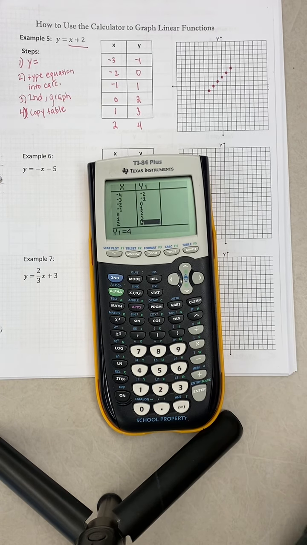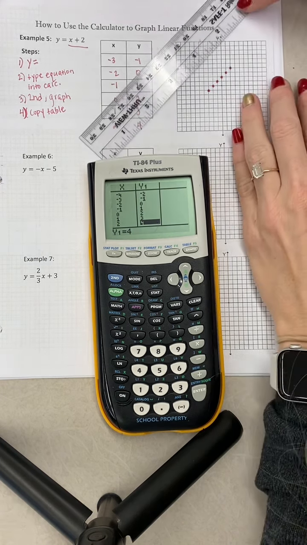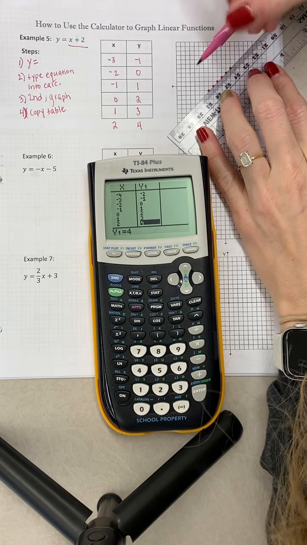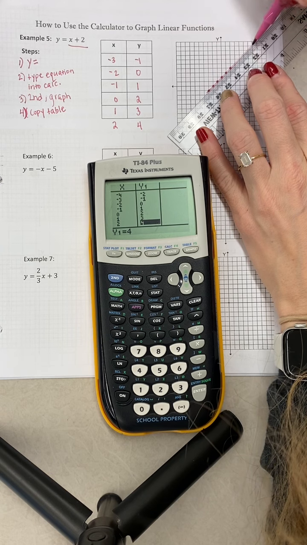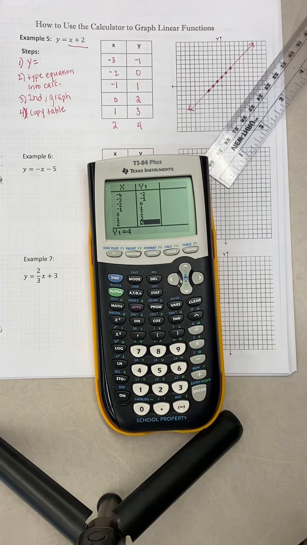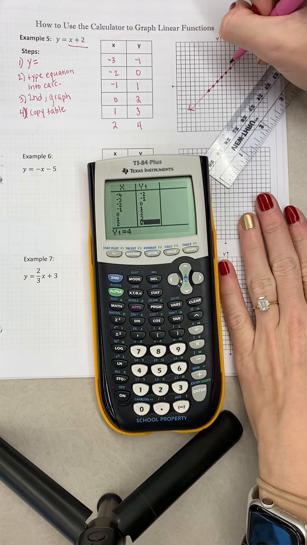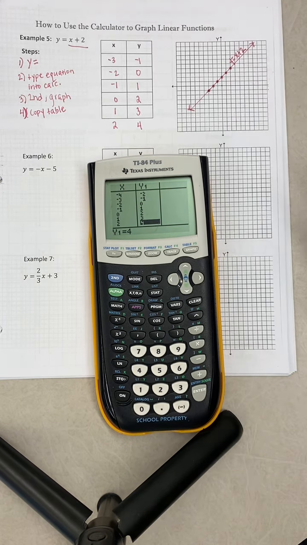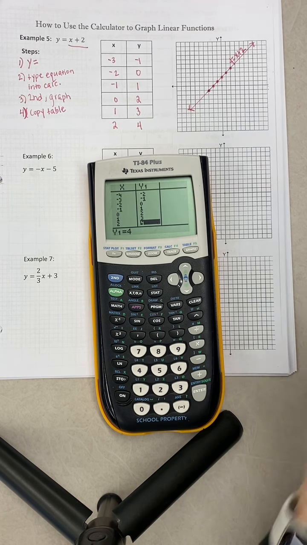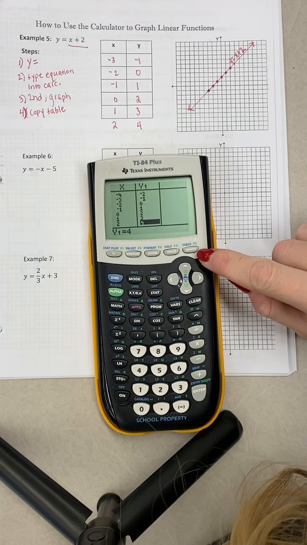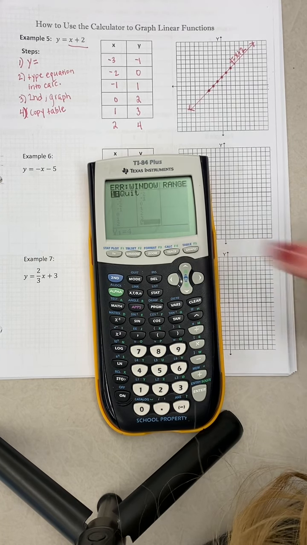And then we're going to just graph our line with our straight edge. Put our arrows, label it with the equation, y equals x plus 2. And it's just a different way that we can graph it. Now, a way to check your answers is if we just click the graph button.